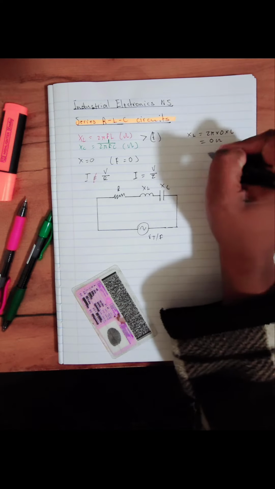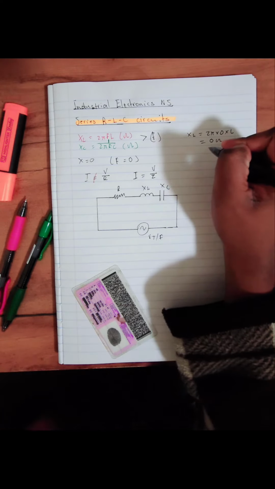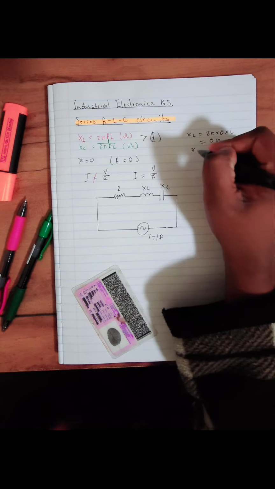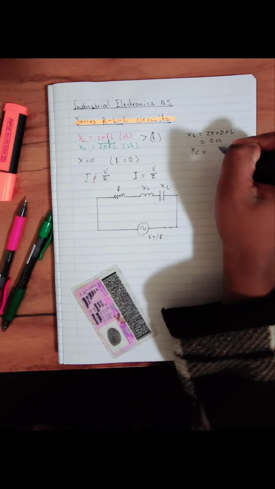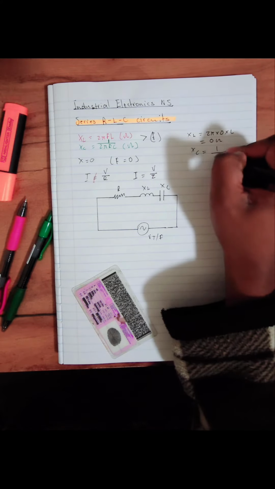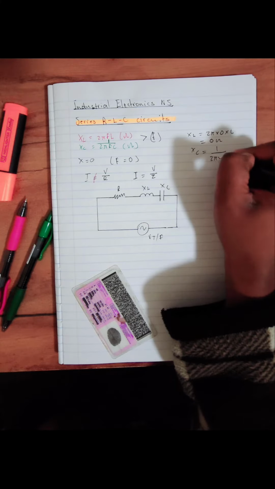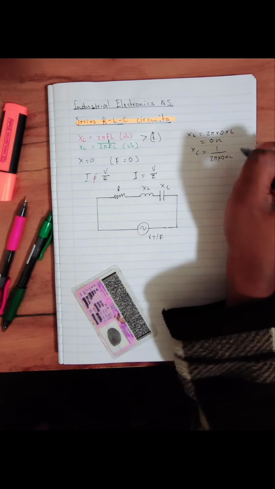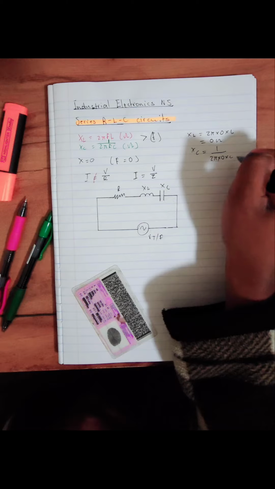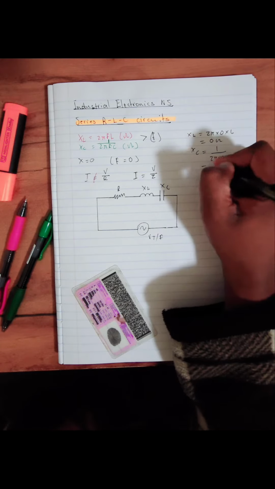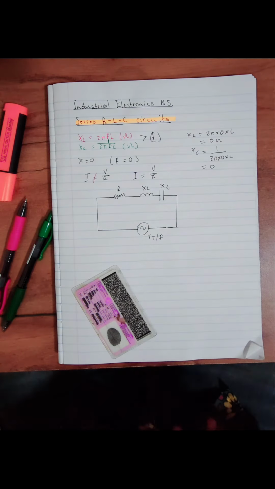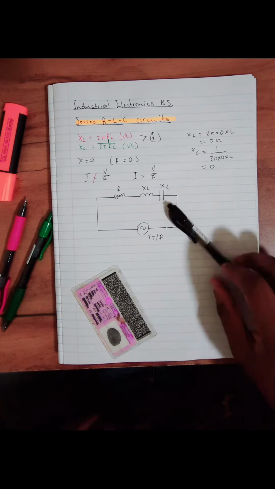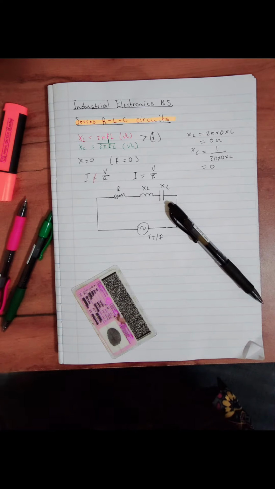0 ohms. So I can discredit the inductive reactance in a DC circuit. Same as the capacitive reactance, I would have 1 over 2 pi times 0 times C, whatever the capacitance is. You see that anything multiplied by 0 is what? 0, guys. Okay, it is 0.